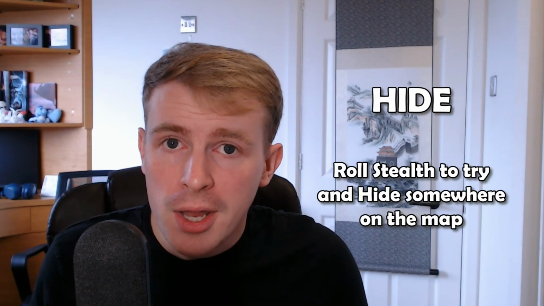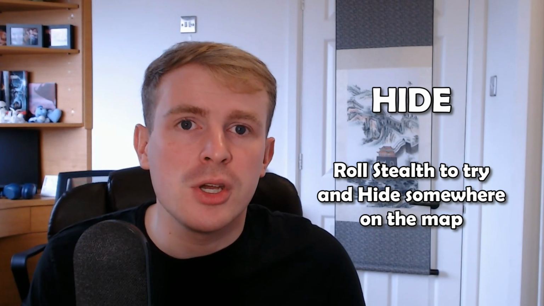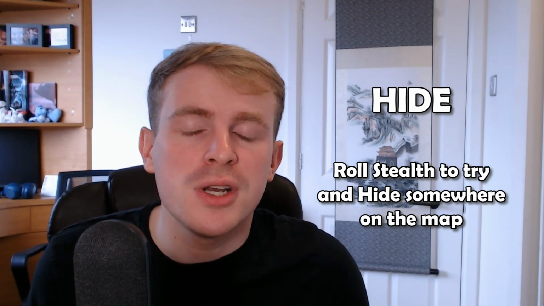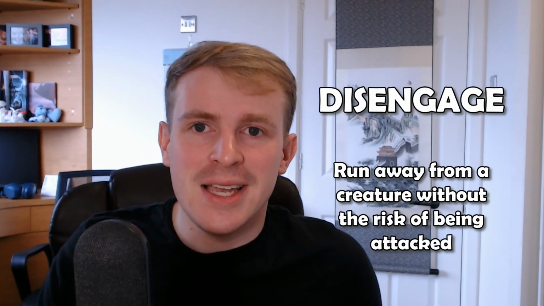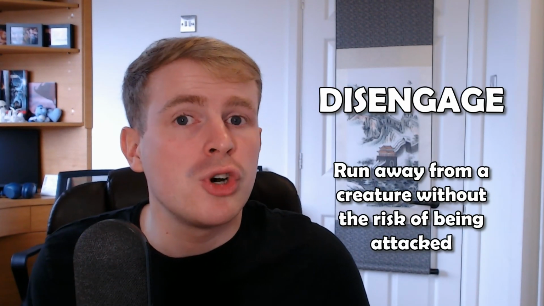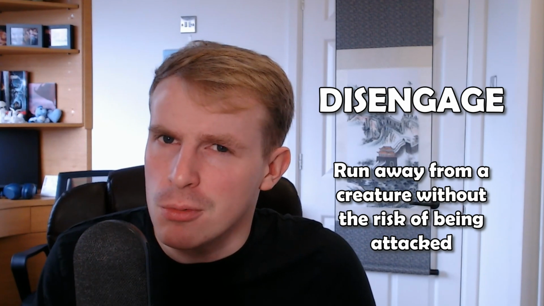You can also hide on your turn, making a stealth check to hide from other creatures. If you're successful, then you can get advantage on attacks from being hidden. Then you can also disengage, which means you'll use your action to try and run away without being hit. This is something we'll go on to later.